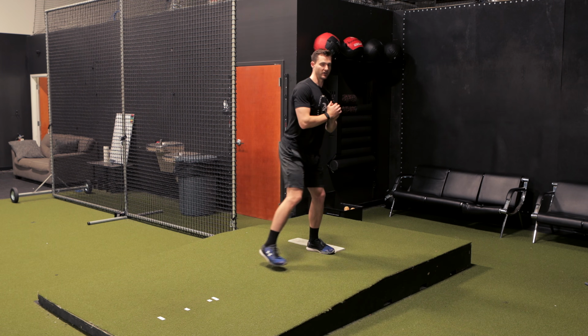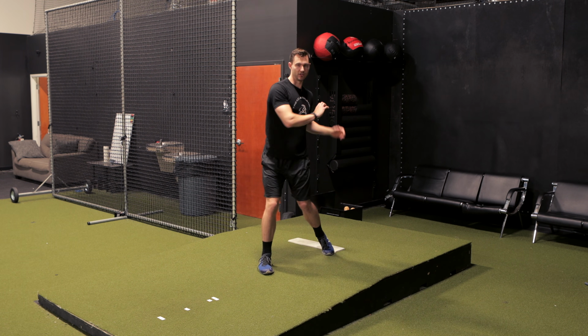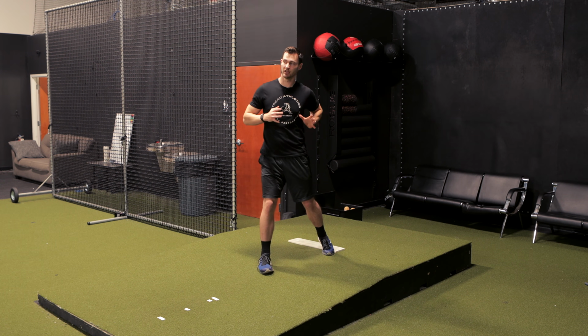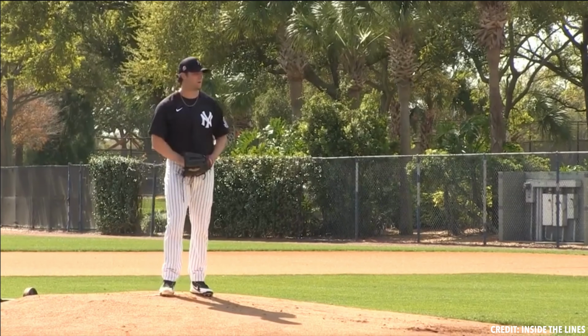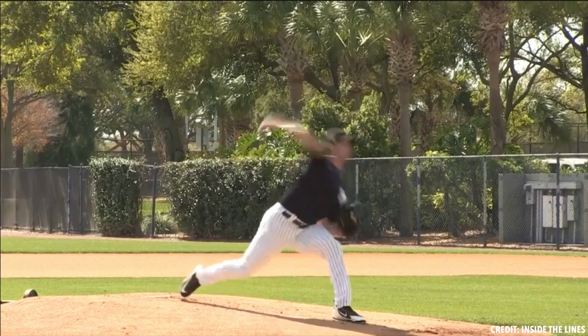out of it. And if you get to the point where it's too short, then you're not actually capturing all that potential energy from the linear move. So there's an ideal range of being able to ride the backside. Garrett Cole is a great example of this, where you're able to optimize that linear and that rotational component.